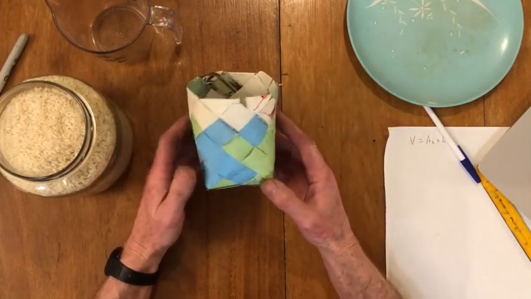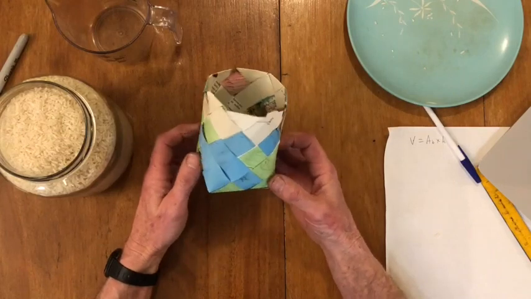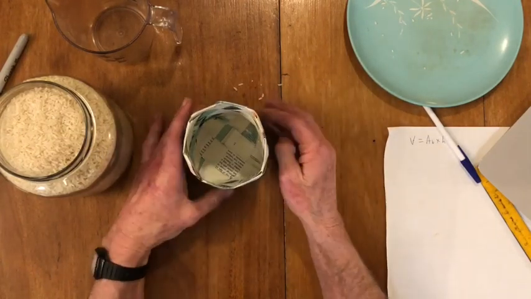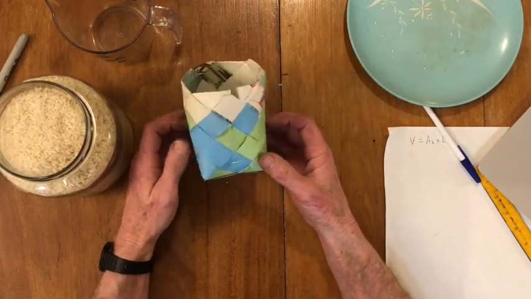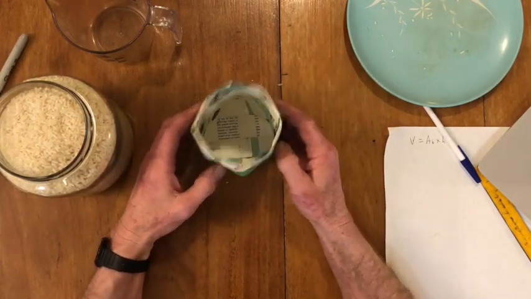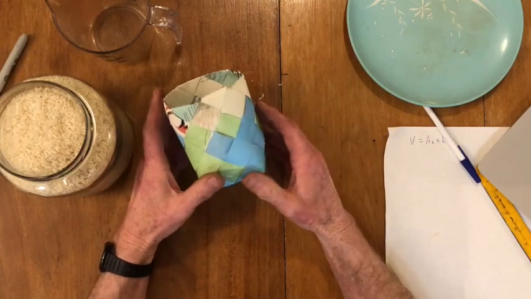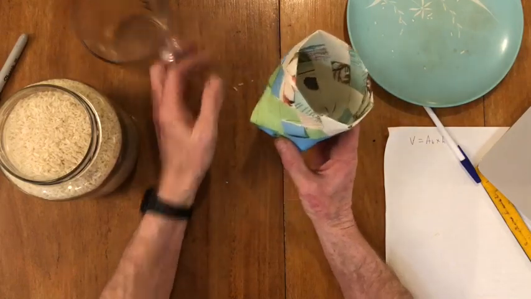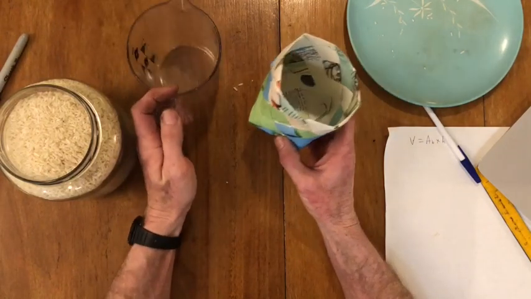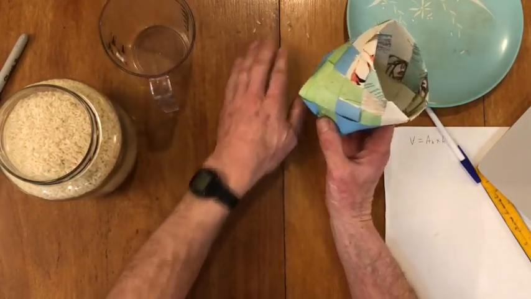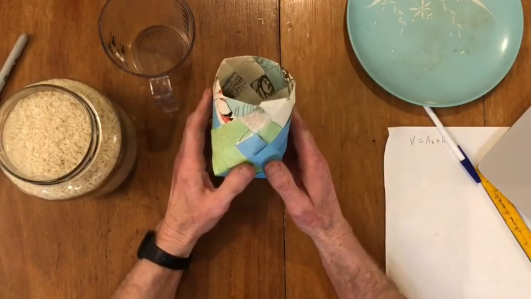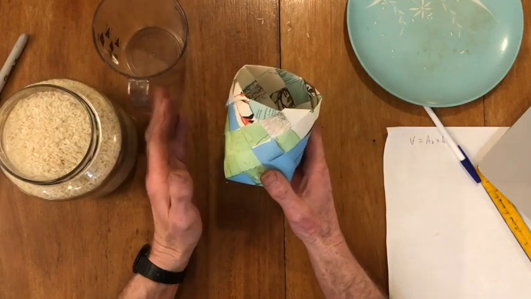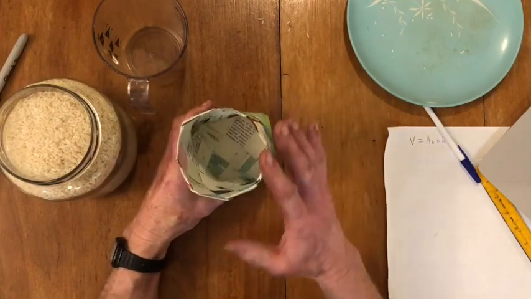So we got our little basket now, and we can do some calculations on it. One thing we can do is measure the volume of the basket, and then we can actually use rice to fill it up and use a measuring cup to measure how much rice it was. We could check our calculation. We can do the calculation by a formula, and then we can check it with the actual direct measurement of the volume that it holds.